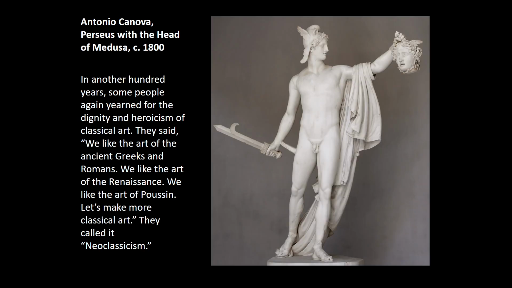And then, in another 100 years, some people again yearned for the dignity and heroicism of classical art. They said, we like the art of the ancient Greeks and Romans. We like the art of the Renaissance. We like the art of Poussin. Let's make more classical art. They called it Neoclassicism. So, classicism, but neo just means new. So new classical stuff.